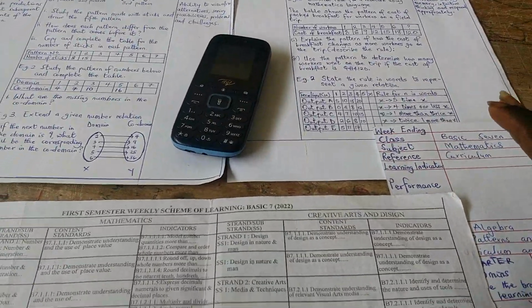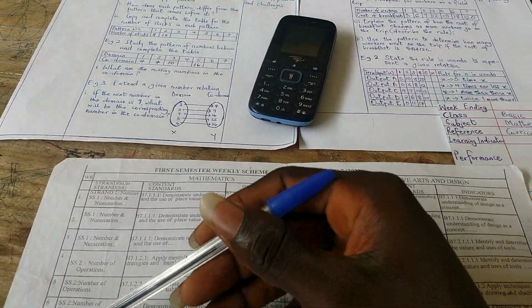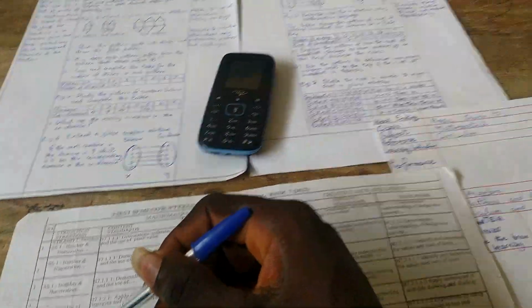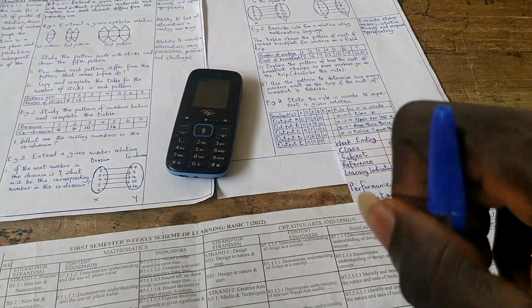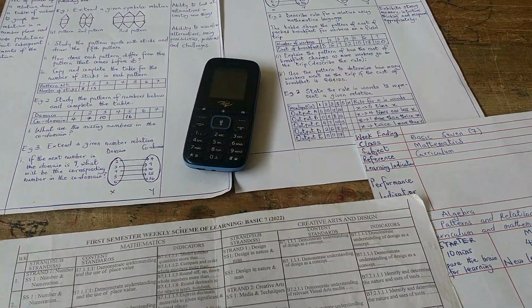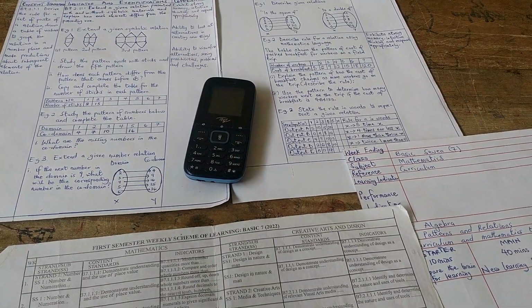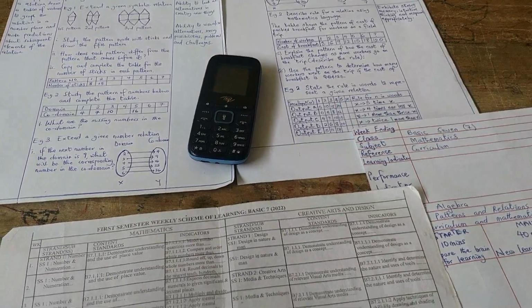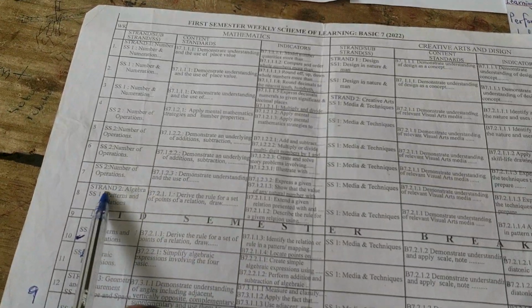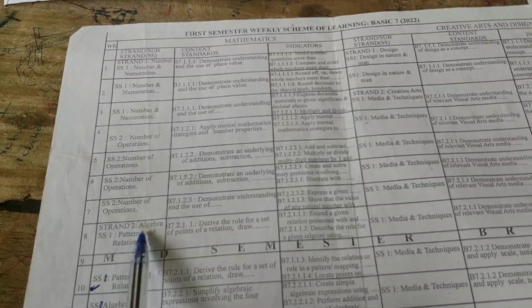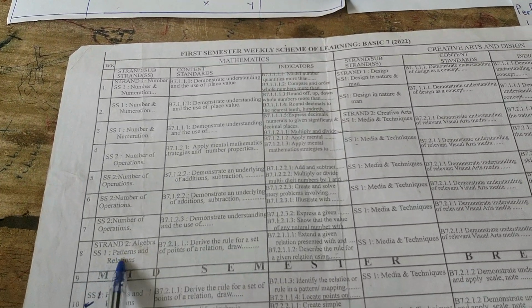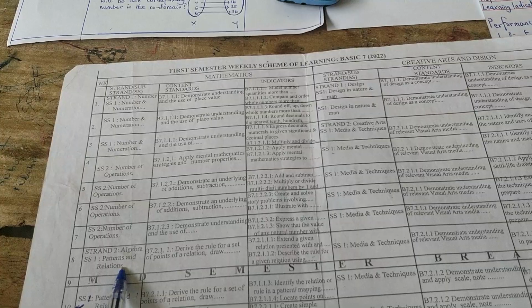But for today's lesson plan, we want to use week 8, which is telling us that in week 8, we are to teach strand 2, algebra, and substrand 1, patterns and relations.